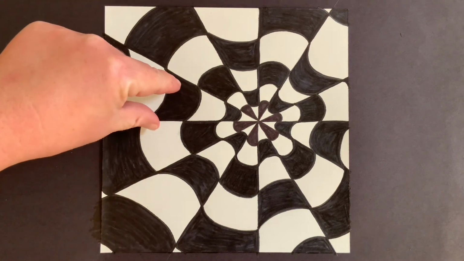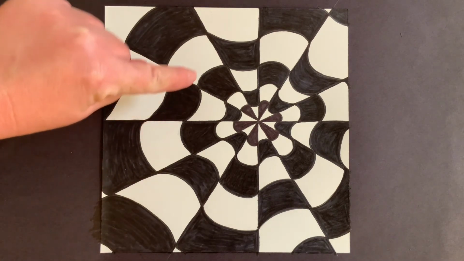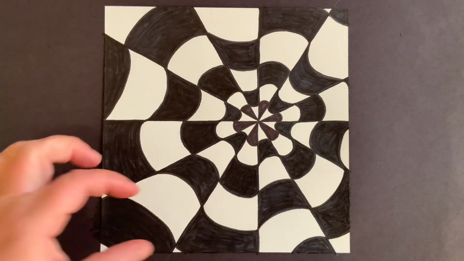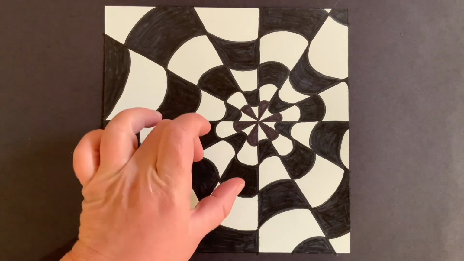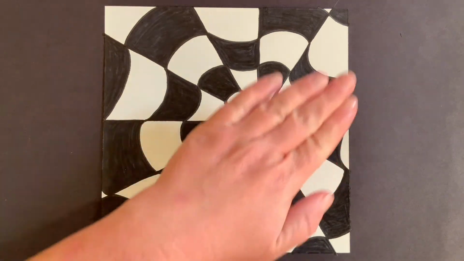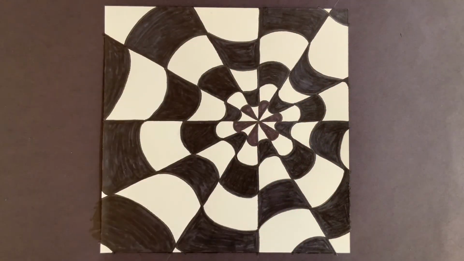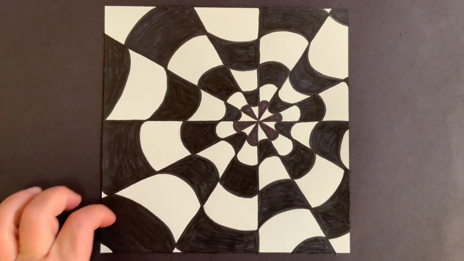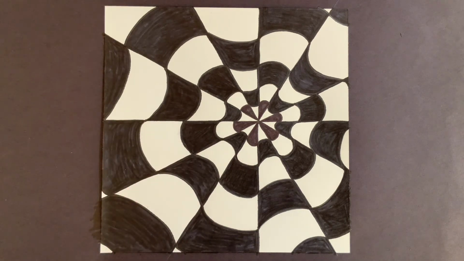Doesn't it look like some of these cones? It looks like a cone, right? Like a triangular shaped object with some depth. Doesn't it look like every other cone is kind of coming forward? So now what we're going to do is enhance these cone shapes, we're going to give it more of an illusion that it's actually a cone. So let's do that now with colored pencils.